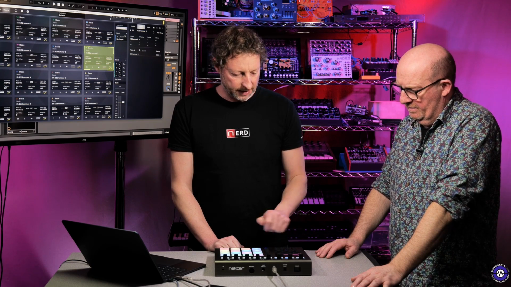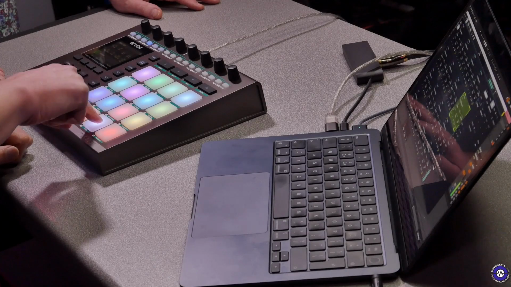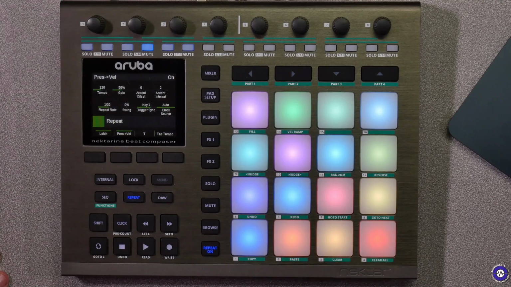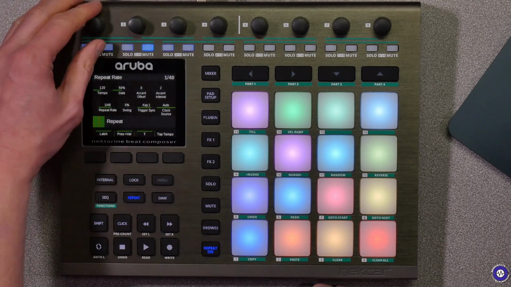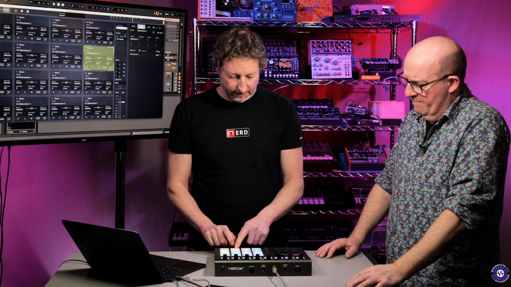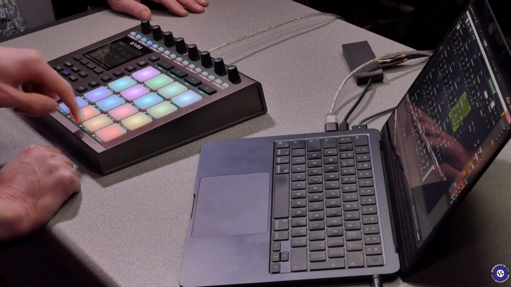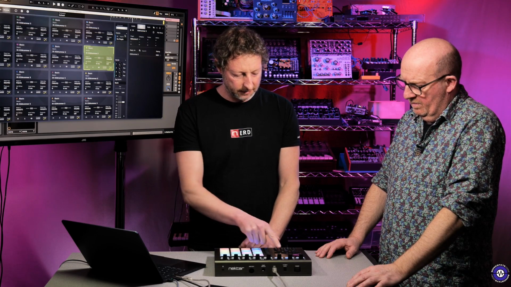The first thing I'm going to do is add pressure to velocity. Now I can vary the velocities of the triggered notes using pressure on the pad. I'm also going to add a triplet, which makes it that little bit quicker, which works for a roll and for a flam. Let's turn that down to 95. It's still sounding a little bit machine gun-like.